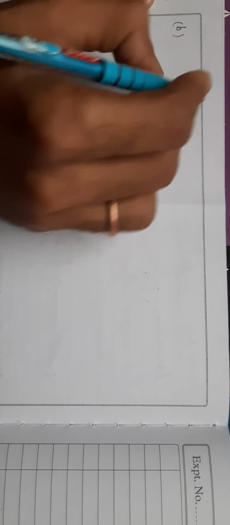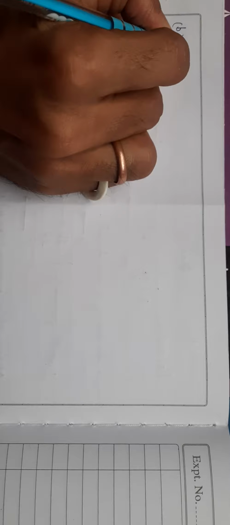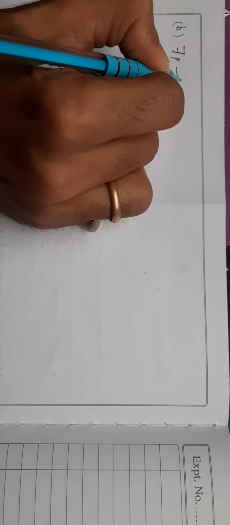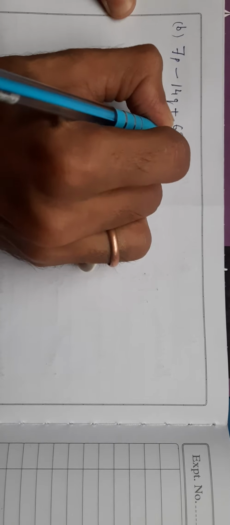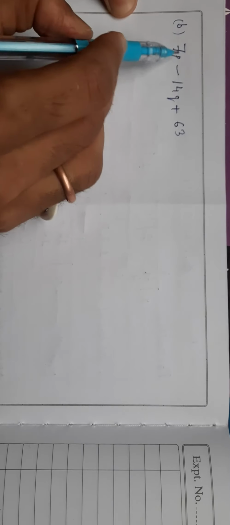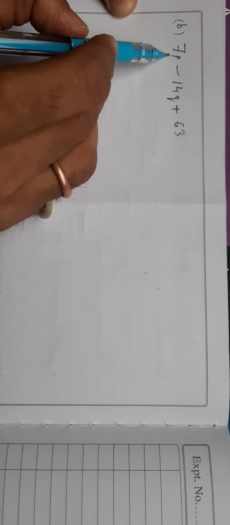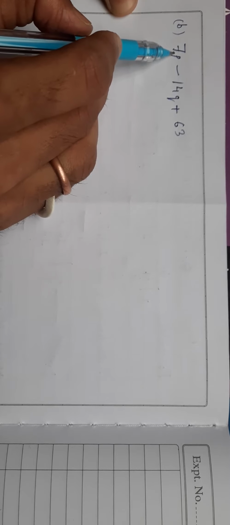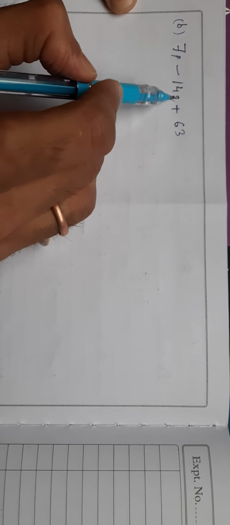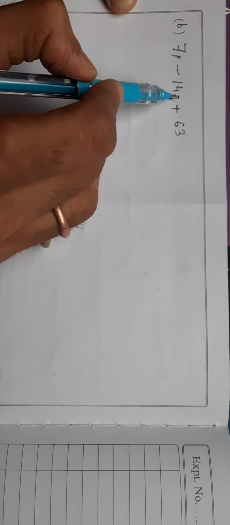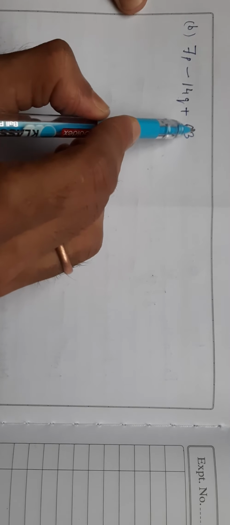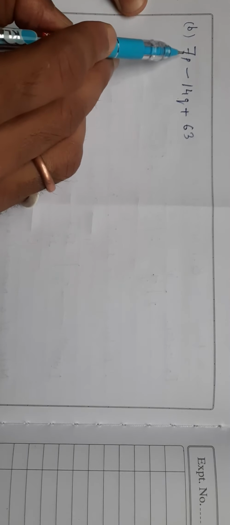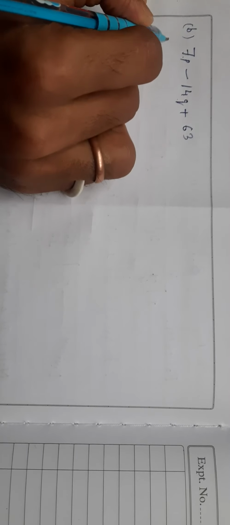Now let us see the next question, that is question number B. 7p minus 14q plus 63. Here you can see 7 into p. Since there is a multiplication sign, it will be considered as one term. 14 into q, since there is a multiplication sign, will be considered as one term. 63 is another term. So in total we have got 1, 2 and 3 terms.